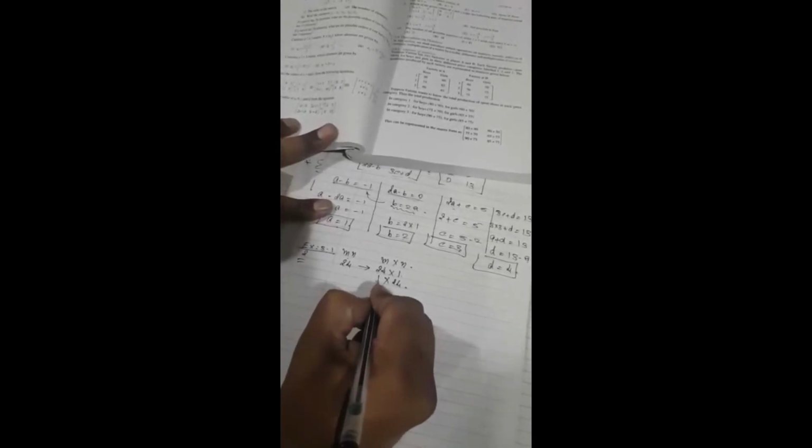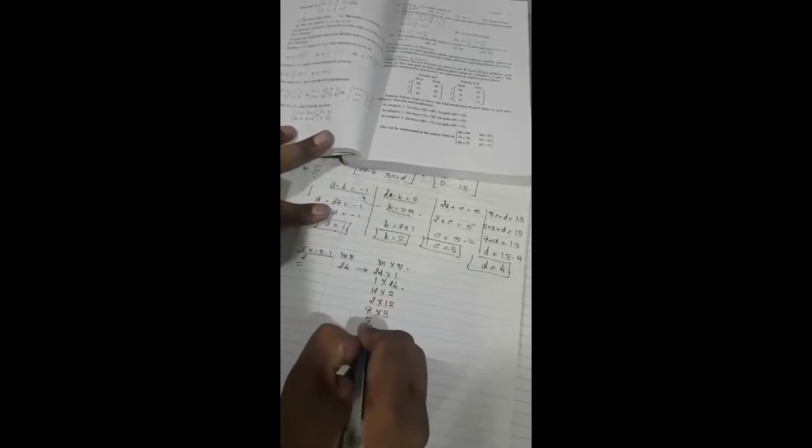24 ones are 24. That may be possible, 1 into 24. This is the first and second possibility, meaning 24 rows and 1 column, or maybe 1 row and 24 columns. Now you can use the factors of this 24. You know that 8 3s are 24. 2 12s are 24. So you can say 12 into 2 or 2 into 12. Now, 8 into 3 and 3 into 8.